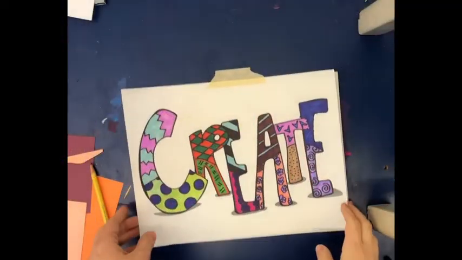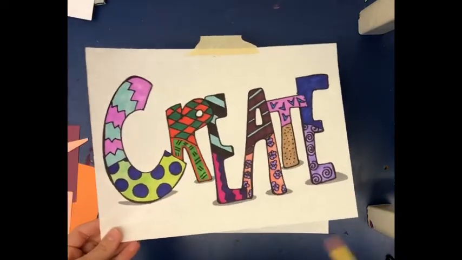Okay, so to start this, you want to pick a word that's positive. So for this, I might do love, since we're getting close to Valentine's Day. But you can do any positive word, and if you're stuck on thinking of a word, I found that the character traits from our positivity project were a good example. Like that's where I got create, from creativity.